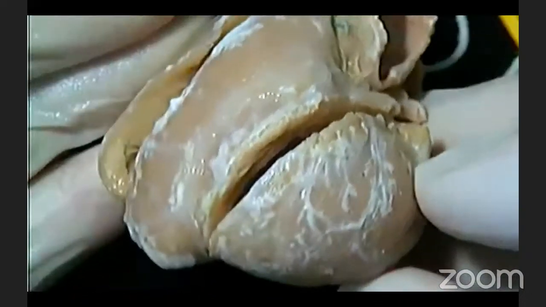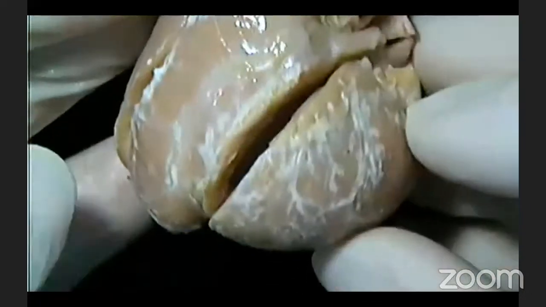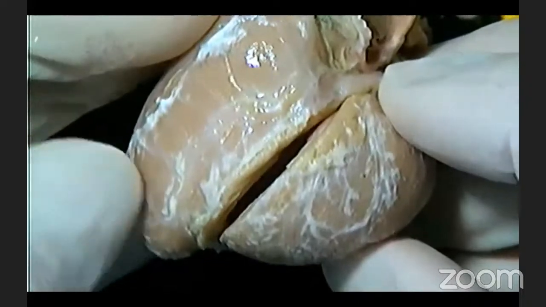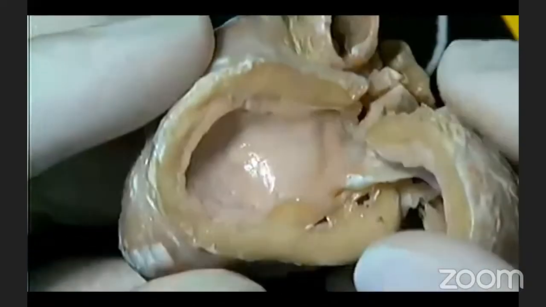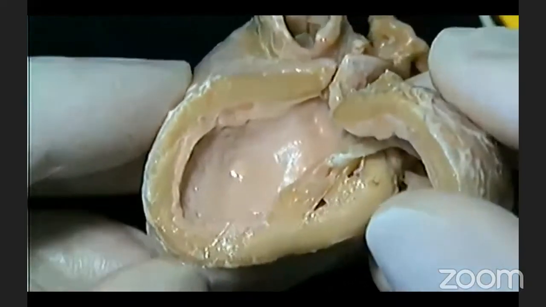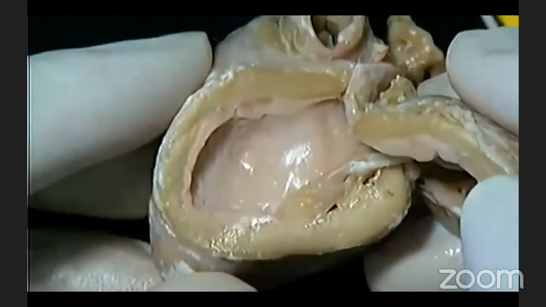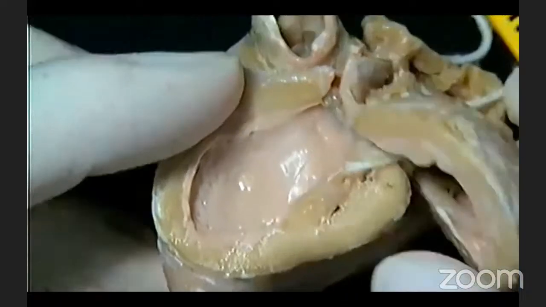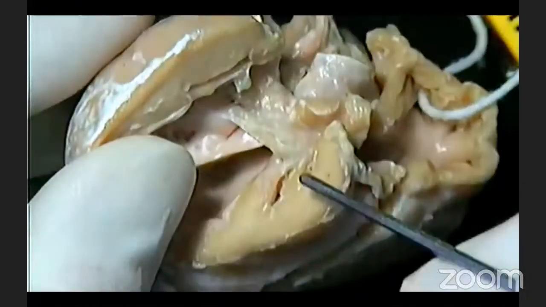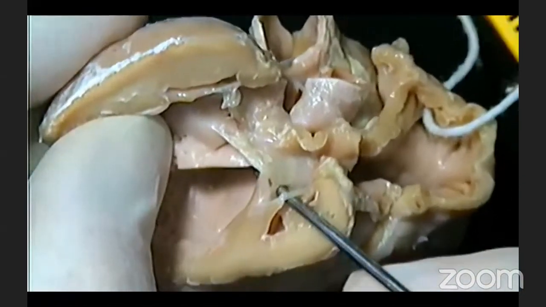This heart is progressing to become hypoplastic left heart. You can already see on outward appearance that the right ventricle here is forming the apex and the left ventricle does not quite reach the apex. There's also extensive endocardial fibroelastosis within this left ventricle. The mitral valve is also stenotic with thickened tendinous cords.